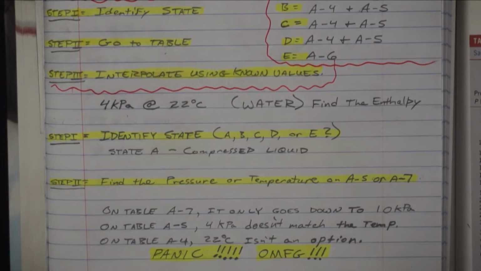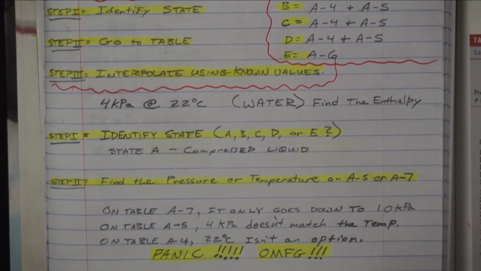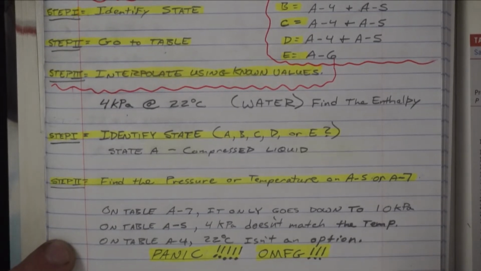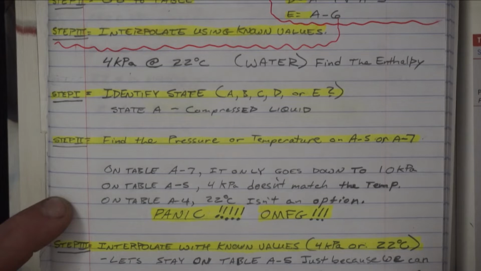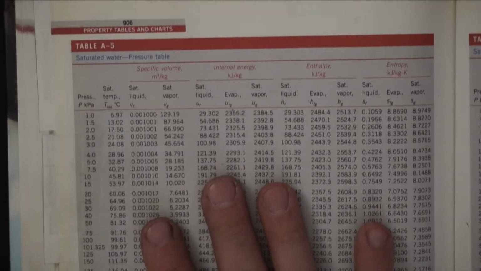So we go over there, we look, and we can't find anything in one chapter. We can't find anything in A5. We can't find anything in A4. So how do we get the answer? Well, we need to interpolate. And we're going to go to table A5. Why? Because it's just easier.